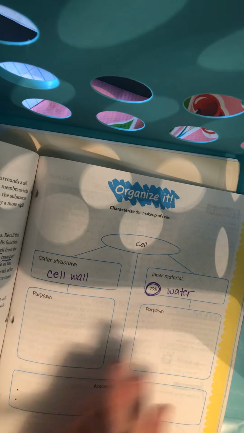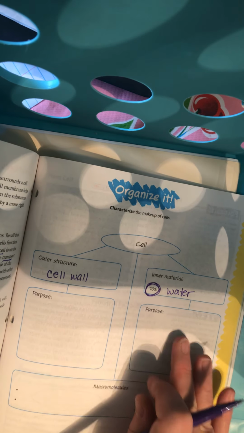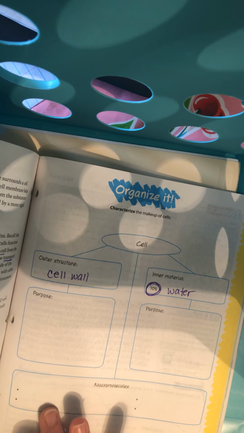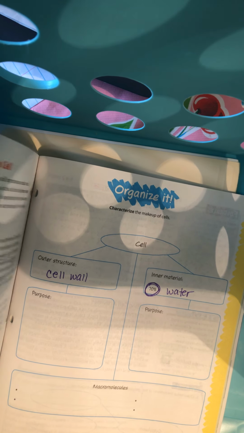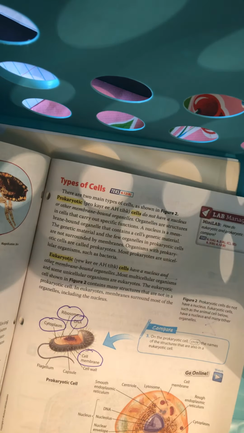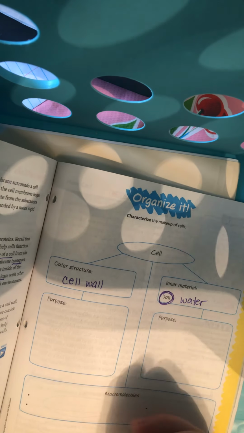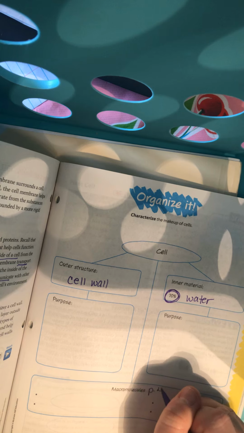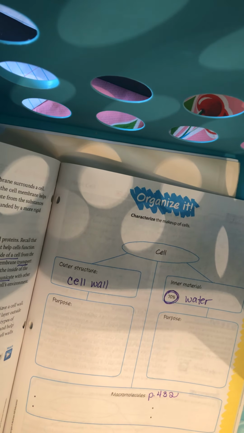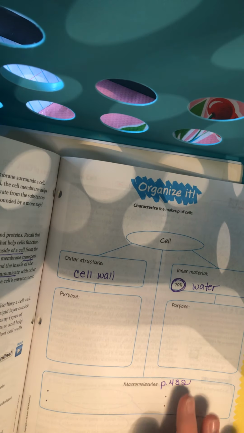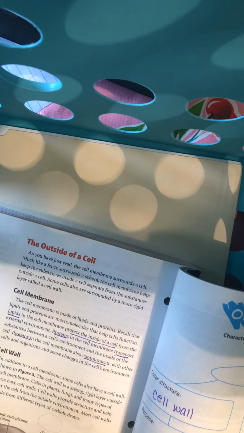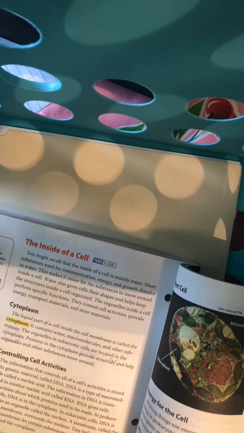The page before, find the purpose of the cell wall and the purpose of the water. And then list your macromolecules. That is on page 432. We underlined the macromolecules. So you go back to page 432 and find it. Okay? If you need a pause, go ahead so you can finish that.